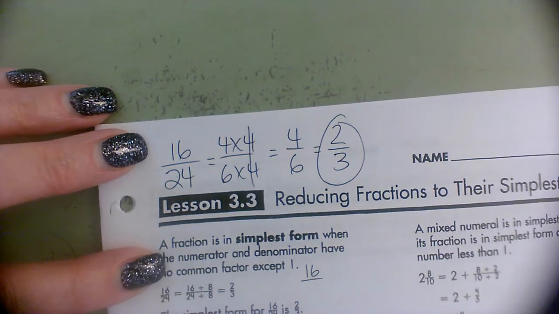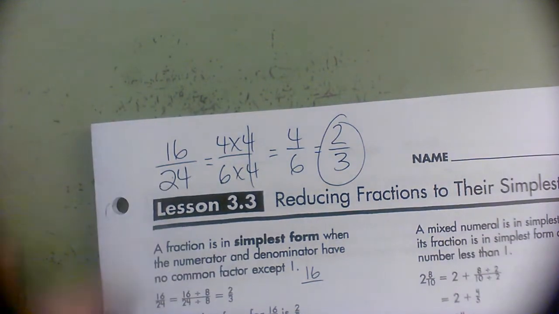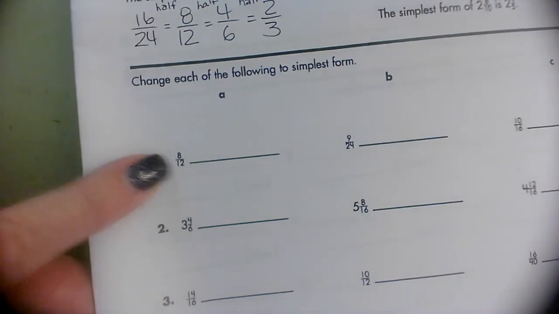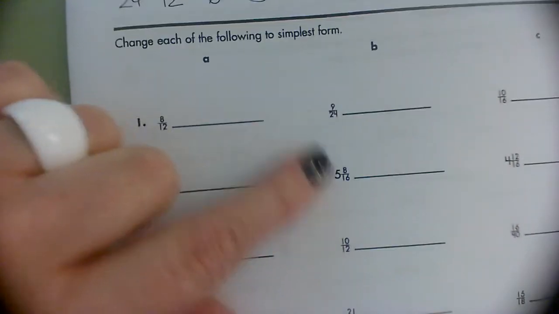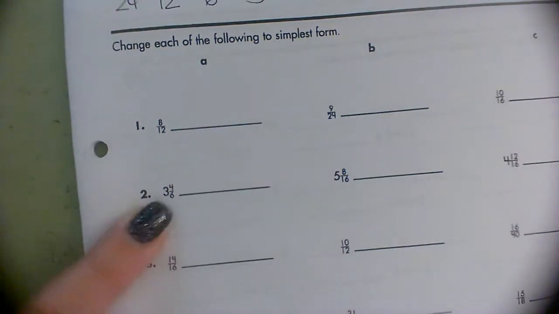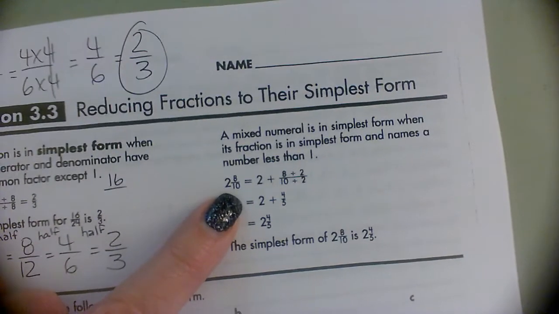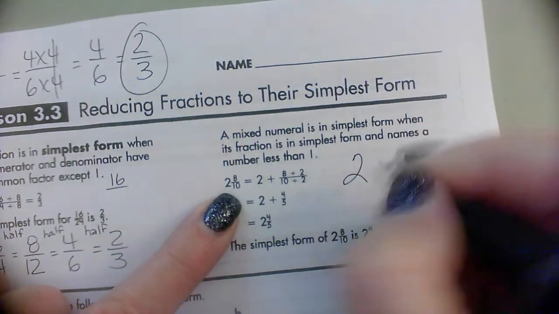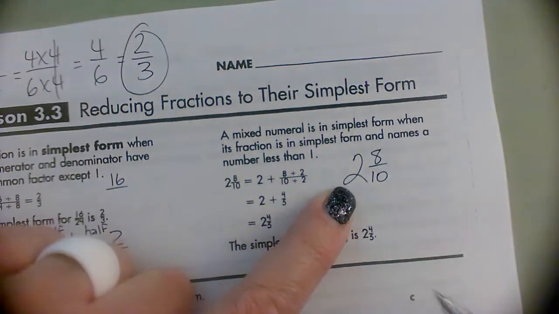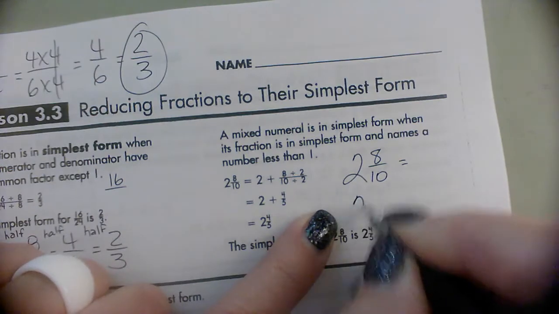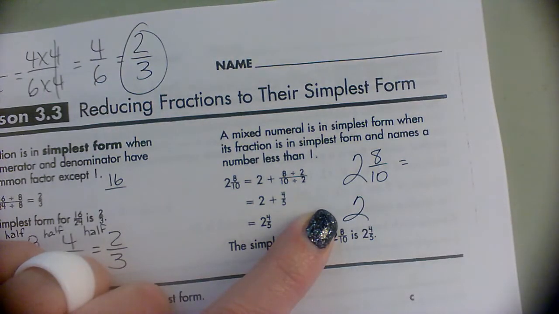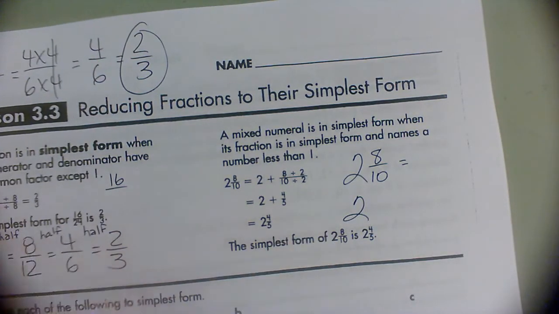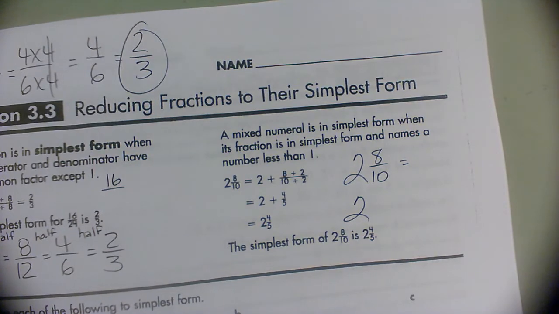All right. So that is one way of doing it, for the ones where you just have a numerator and a denominator. Now, when you have a mixed number, let's go back to their example here, we have 2 and 8/10. We do not have to worry about the 2. We leave the 2. It's got 2 wholes.